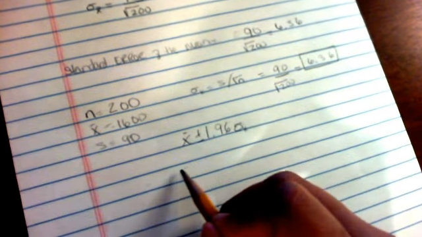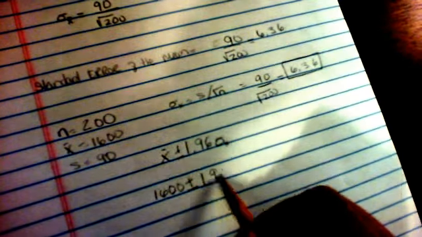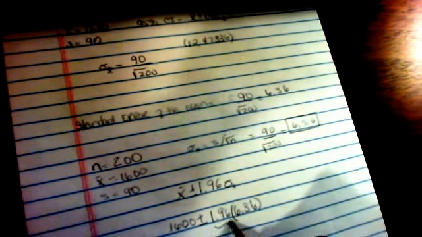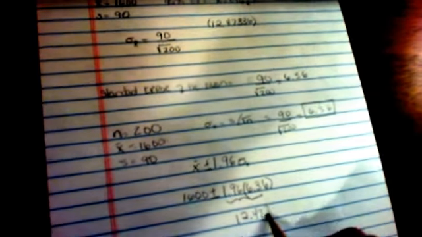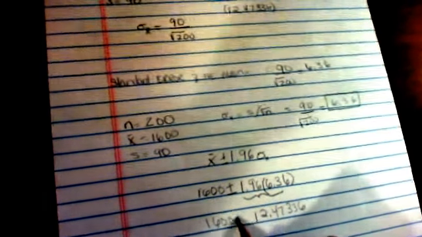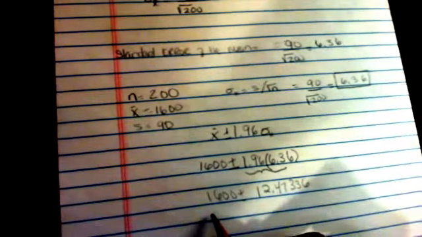So if I plug everything back in again, I'm going to be left with 1600 plus or minus 1.96 times my 6.36. Okay, this term here is equal to 12.47336. So then I'm left with 1600 plus or minus 12.4766, which then means that my confidence interval, there are two numbers here.